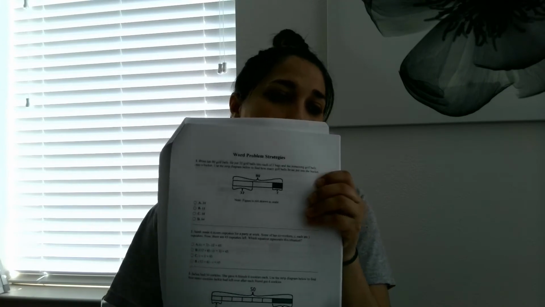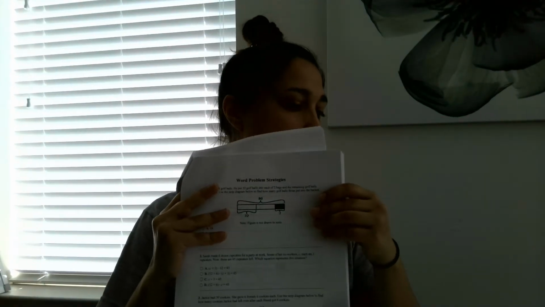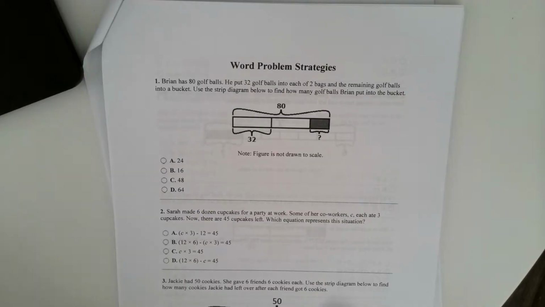Okay, so anyway, back to today. We are working on word problem strategies. We are back in the packet. For the last 2 days we have not been working in the packet. We've just been learning how to break apart a word problem and turn it into a tape diagram. Today we're back in the packet. We're going to do the first 3 problems in the packet together. The rest of them will be on you guys. All right, so let's get started.